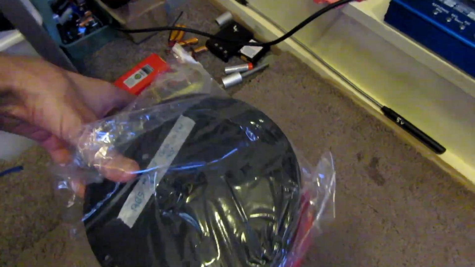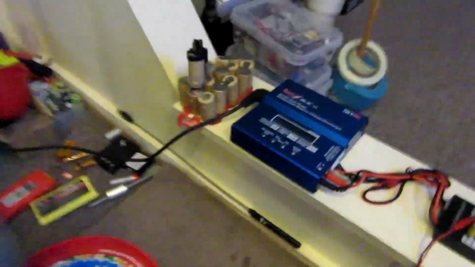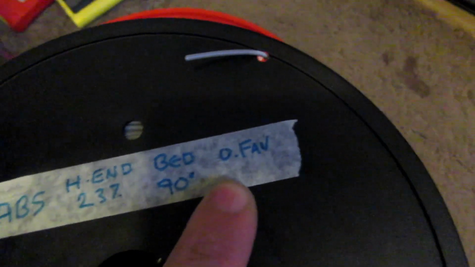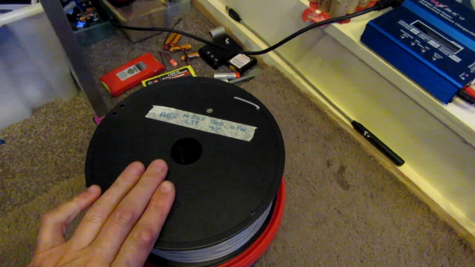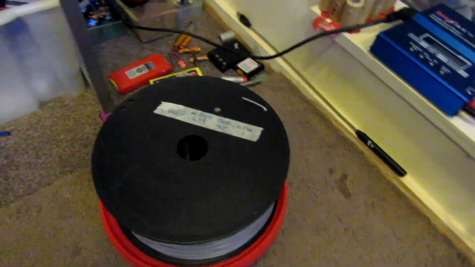Now this one's ABS. I'll take it out so it's a little bit easier to see. This one's ABS, grey. Hot end 237. This is quite a high temperature, but I also have the bed at 90 and 0 fan. And that works for this stuff, which I've tried out, but I've never really printed a lot out. I've just tried it out on a little figure. ABS warps really easily, so you need to keep checking that.